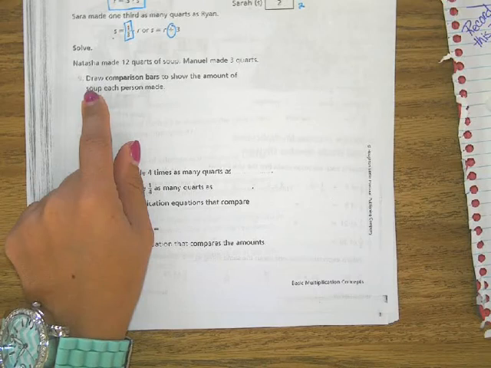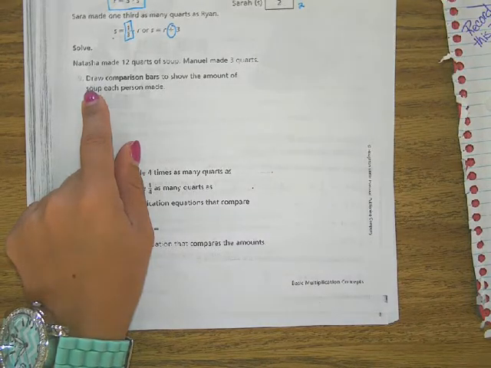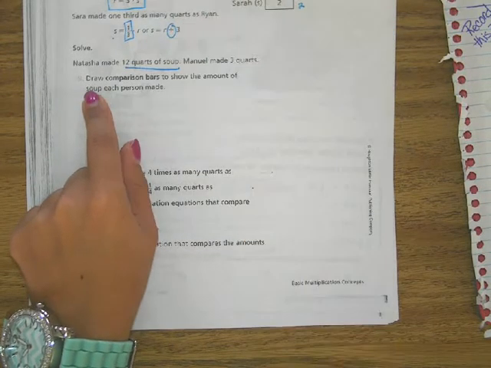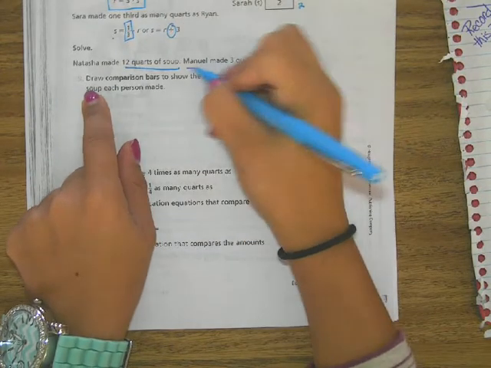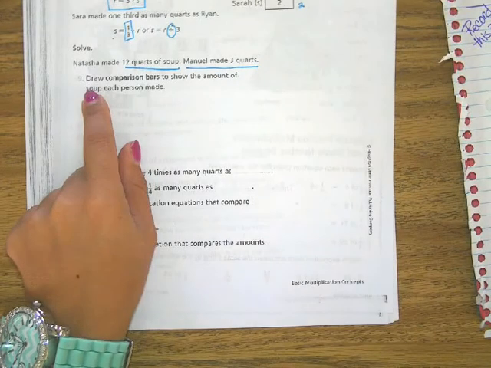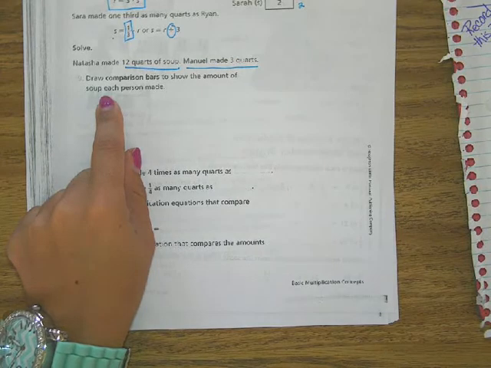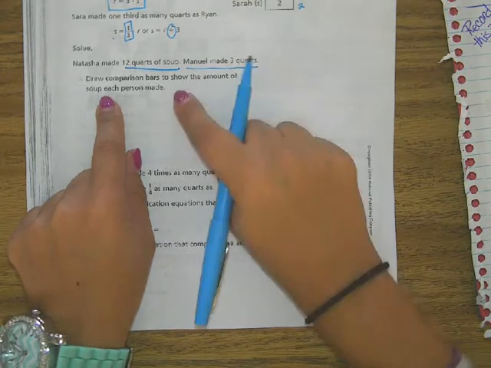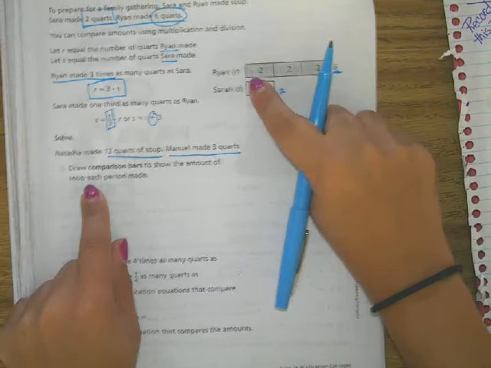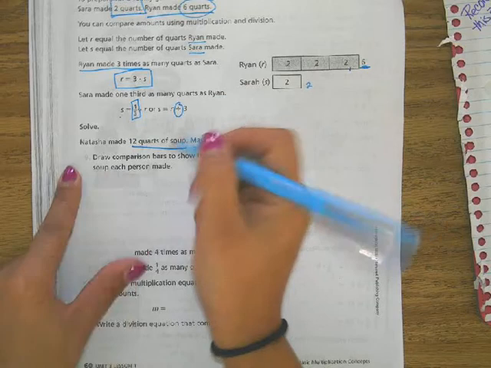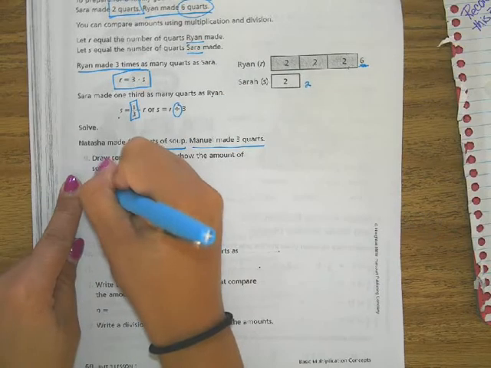So I'm going to look back at my example, and I see they've put each person, right? So go ahead, write Natasha, and then Manuel. And then in parentheses, we're going to put N for Natasha, and M for Manuel, right, guys?